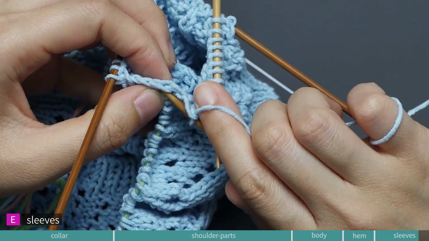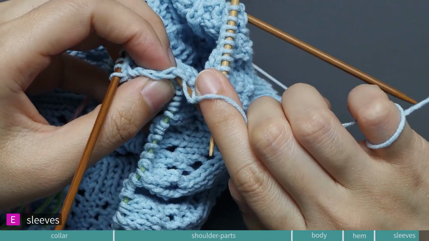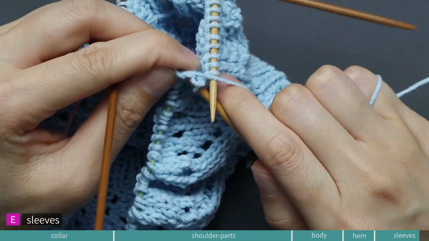Continue onward, picking up the approximate corresponding position for the underarm increase. Pick up 3 stitches correspondingly.